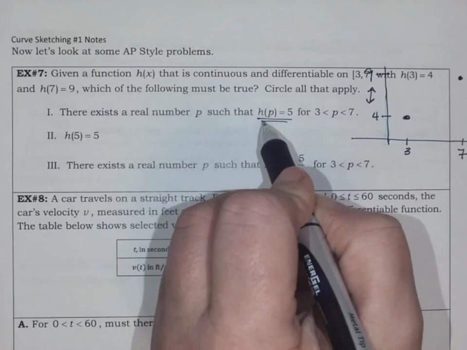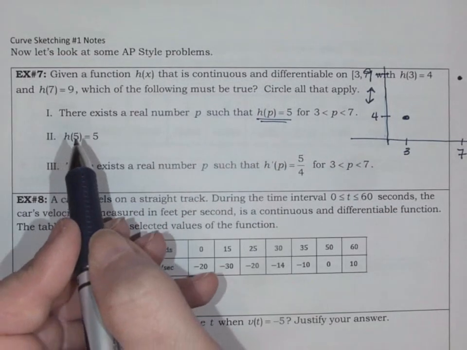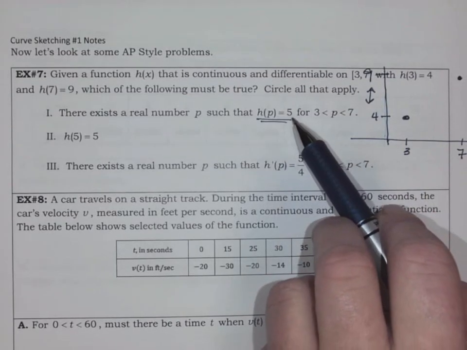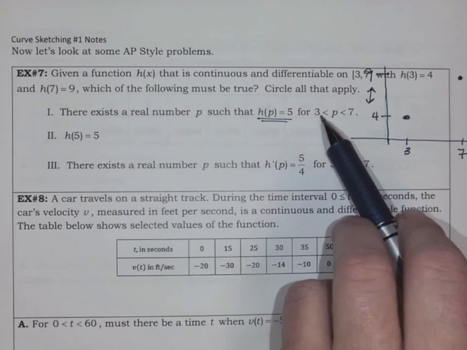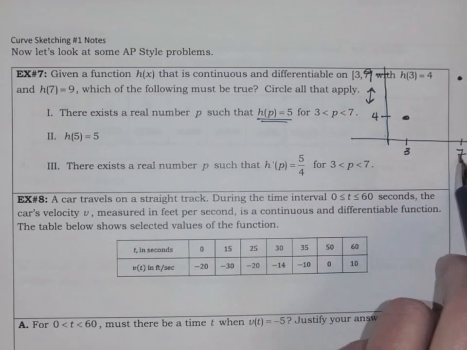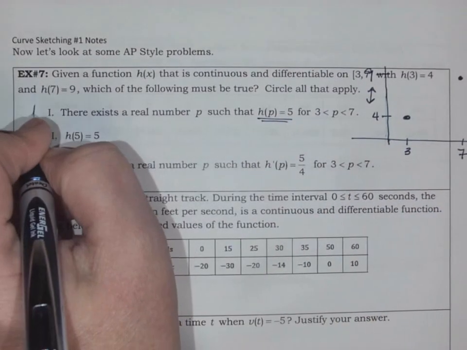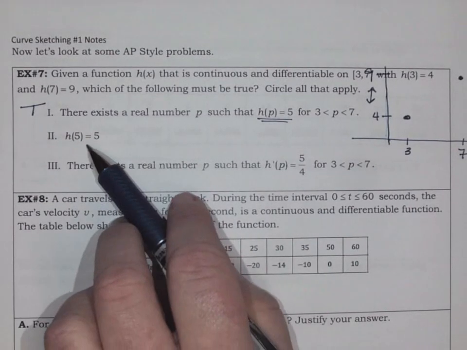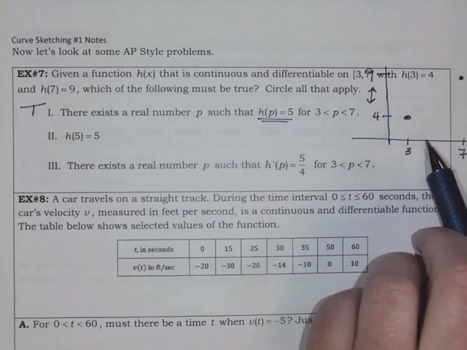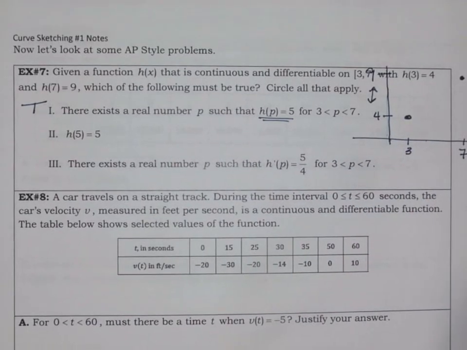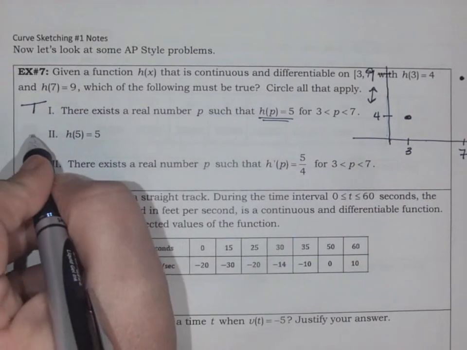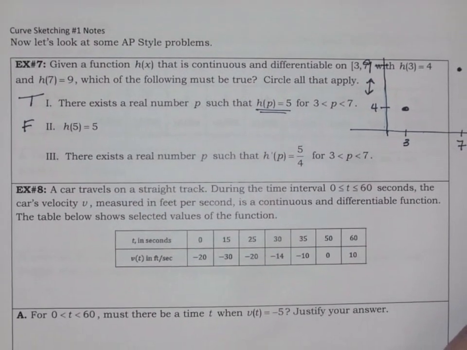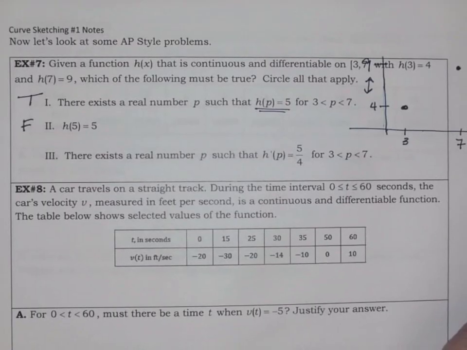Do we, or can we, I guess, guarantee a y value of 5? Well, since 5 is between 4 and 9, then the answer is yes, as long as the x values stay between 3 and 7, which is correct. So this one is a true statement by IVT. Next one says h of 5 is 5. Well, h of 5 could be 5, but it doesn't necessarily have to be 5, so this is false. Well, it's not really false, it just means it doesn't have to happen.